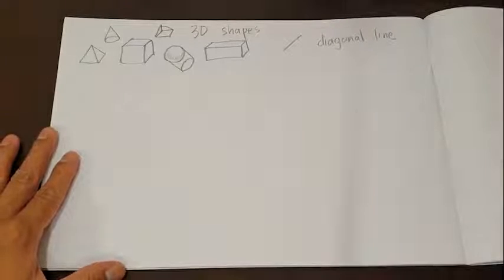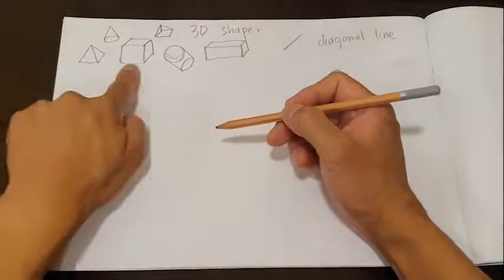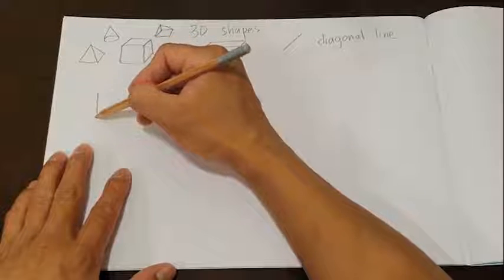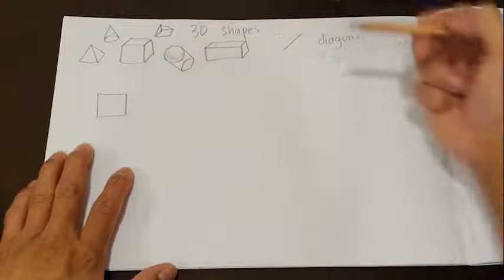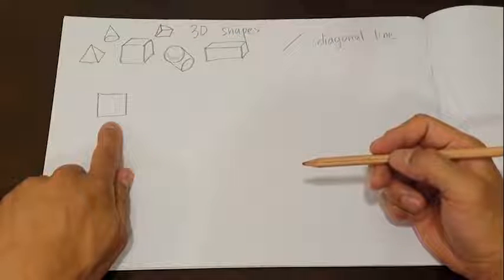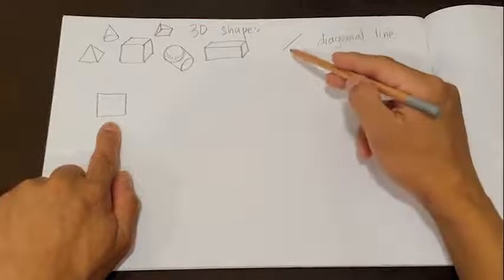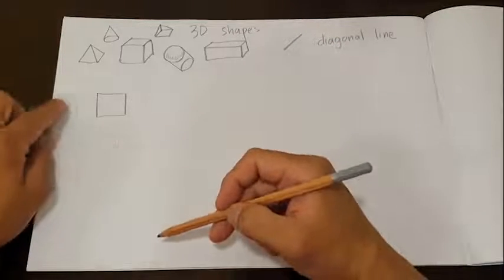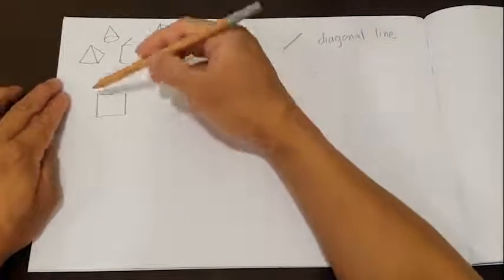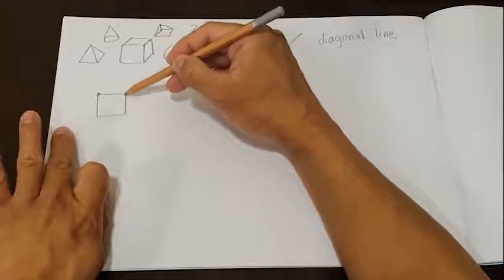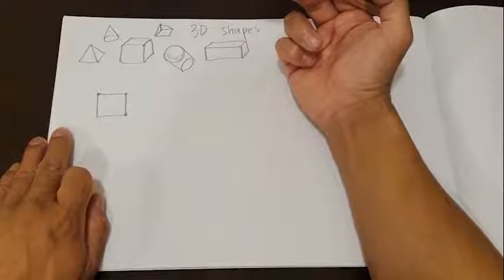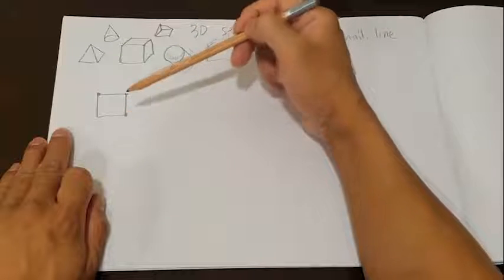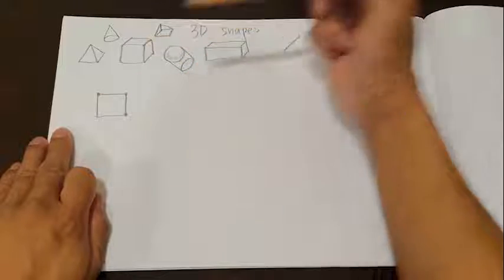Then, the next thing we're going to do is to draw the 2D shape square. Are you ready? Let's draw a square on the side. And we're going to make this 2D shape into a 3D shape by drawing this diagonal line. Are you ready? Before we draw this diagonal line, let's make 3 dots. 1, 2, 3. These 3 dots come from these 2 on top and 1 below. So identify the 3 dots. 1, 2, 3.